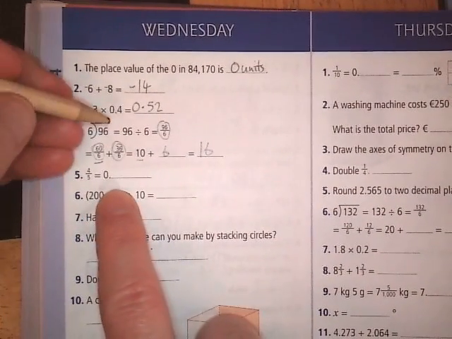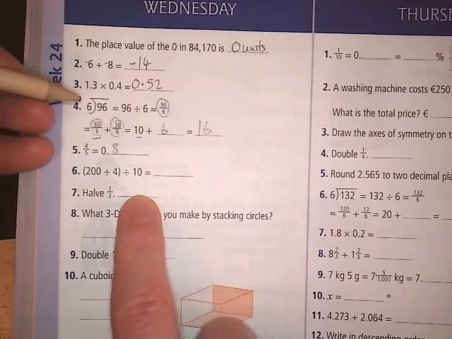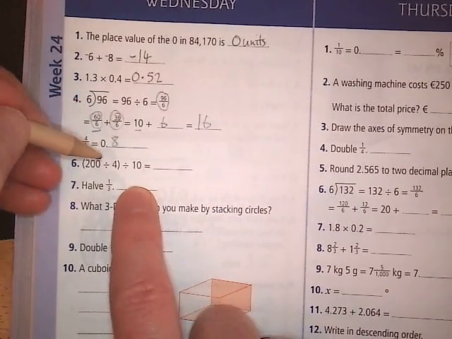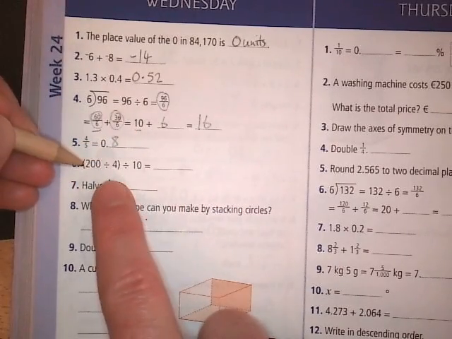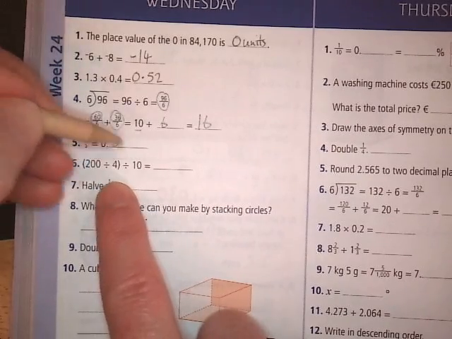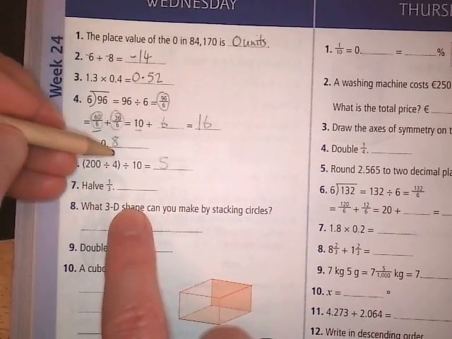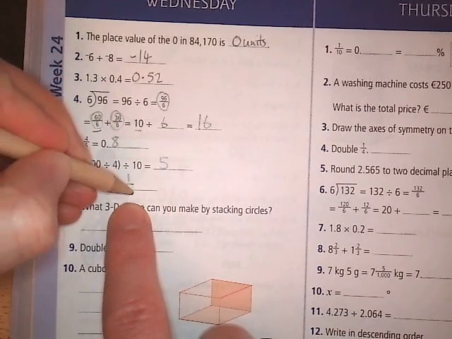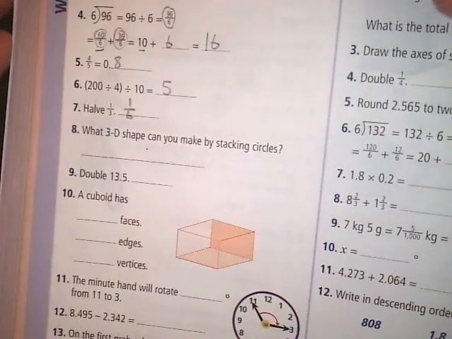Question number 5. 4 fifths is 0.8. 6. 200 divided by 4 divided by 10 is what? You start off with 200 divided by 4, which is 50. 1/4 of 200 is 50. Divide that by 10, your answer is 5. Half of 1/3 is 1/6. Double the number in the bottom, halves the fraction.